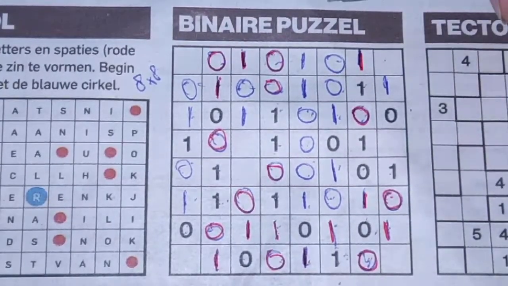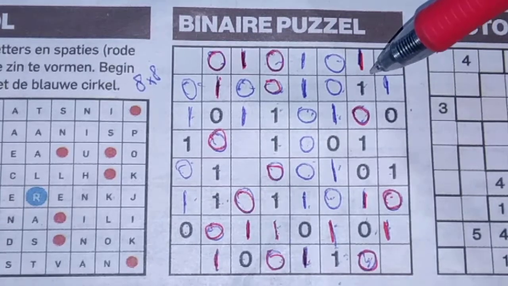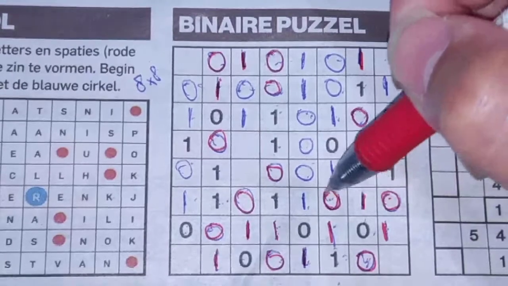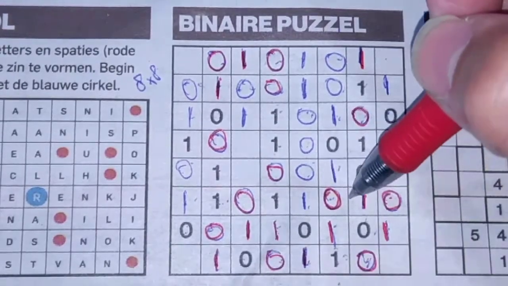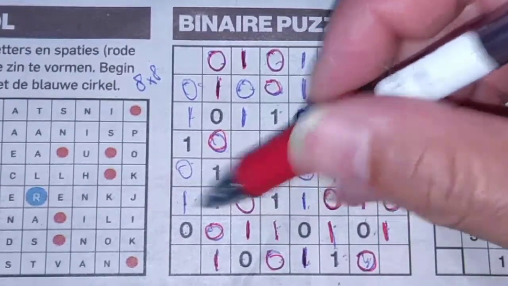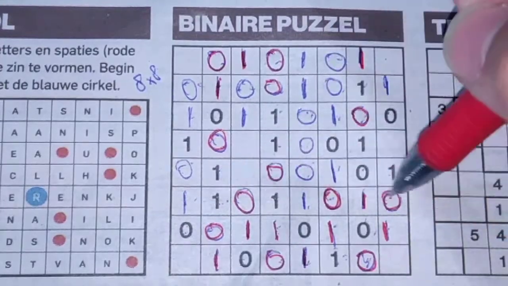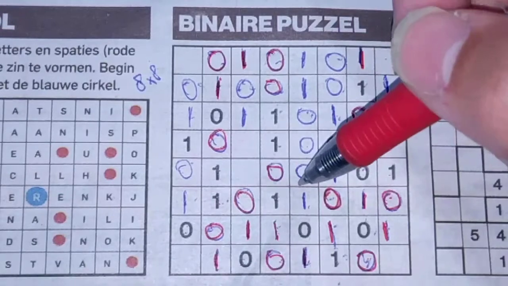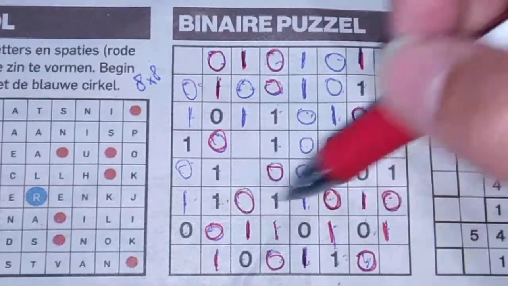Okay. Double 1. Here no, there no. Correct. 1, 2, 3, 4, 5. Here I made the mistake. 0, 0, 0. So here a zero or there a zero.